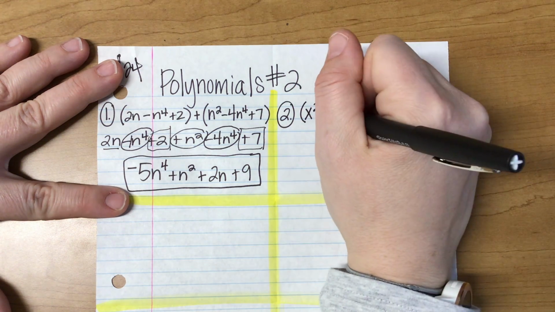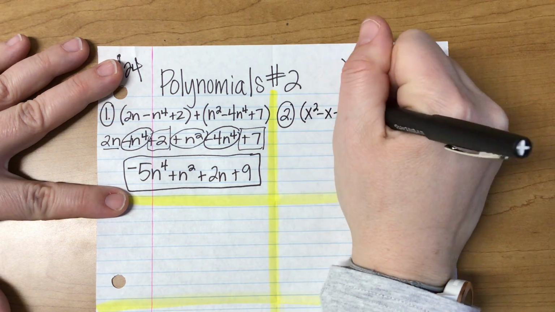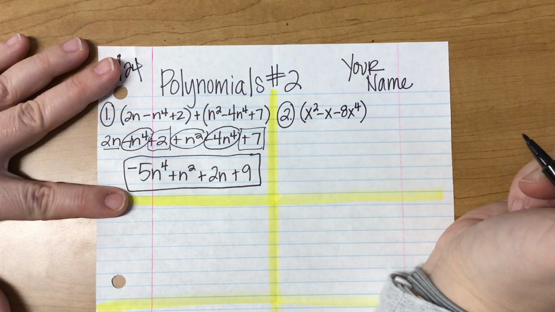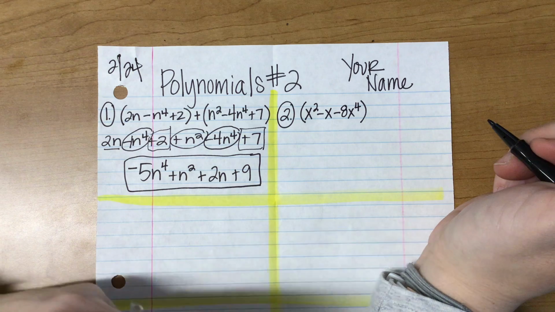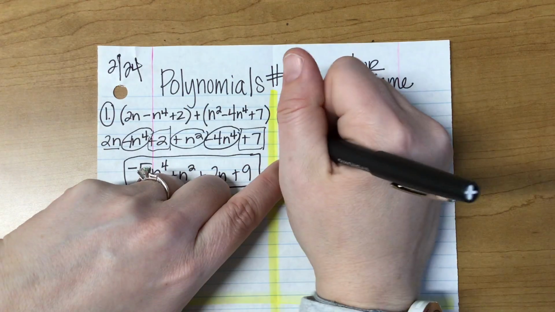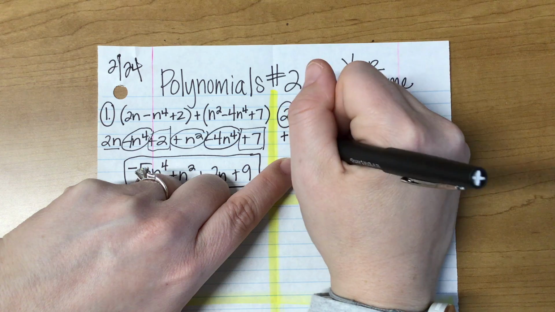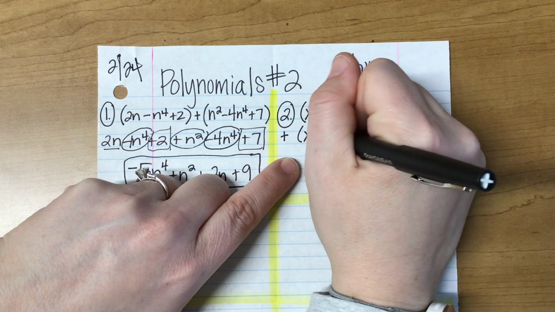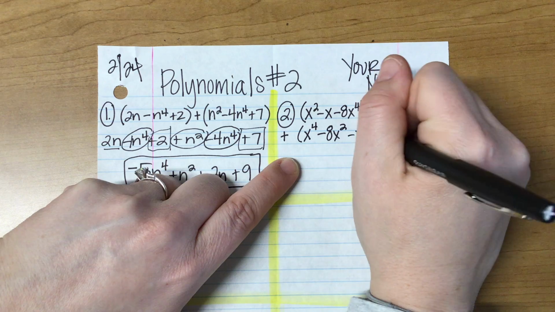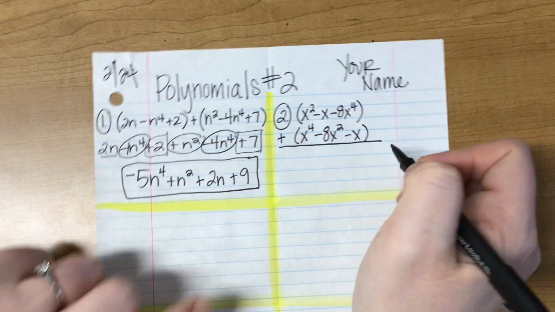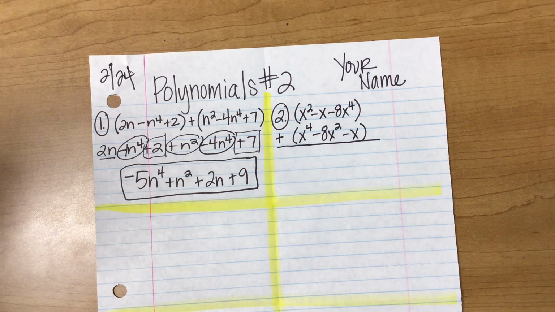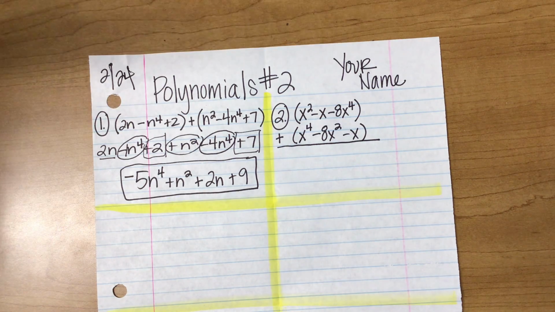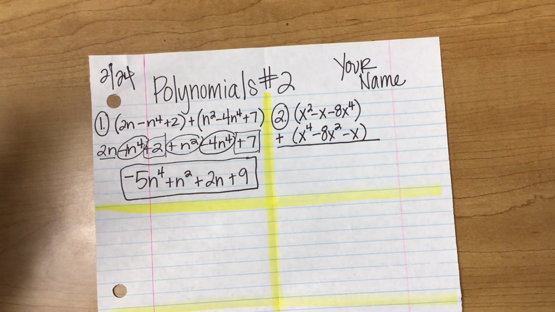X squared minus x minus 8x to the fourth. Now you may see, I'm going to rewrite this in a different way, but you may see it look like this. Plus x to the fourth minus 8x squared minus x. Maybe it's written old school elementary school style where you had them stacked on top of each other. That's fine. It's not going to change anything. It's still an addition. It's a trinomial plus a trinomial. Nothing special happens.